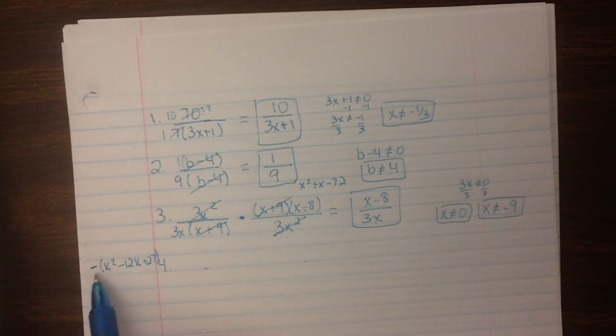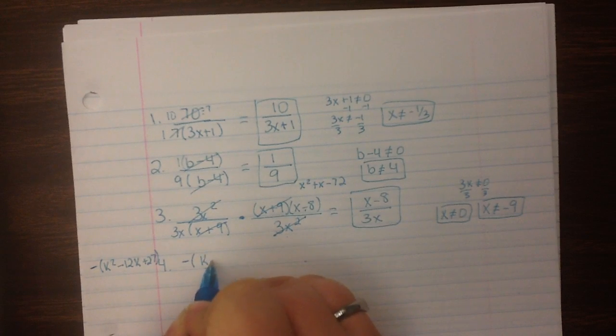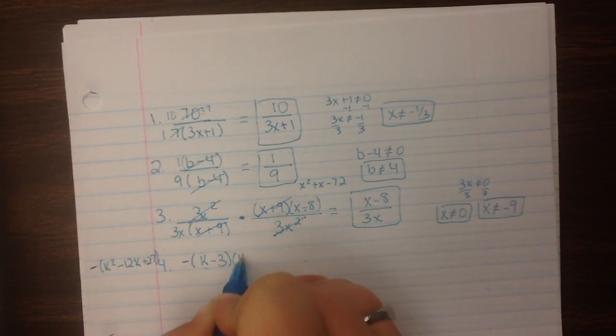So now I have A, which is 1, times C, which is 27. So I need factors of 27. So 1 and 27, 3 and 9. But they need to add to give me negative 12. Okay, well, it's not going to happen if they're positive. So it's going to have to be negative 3 and negative 9.